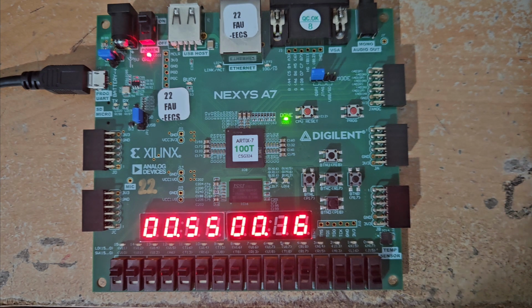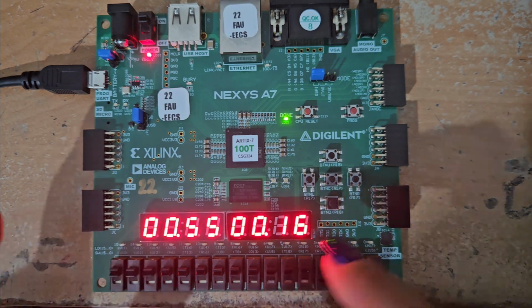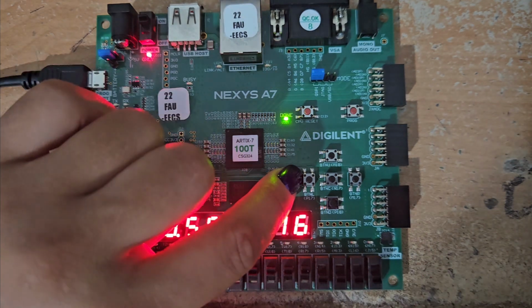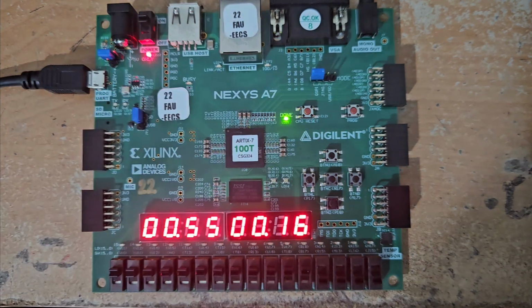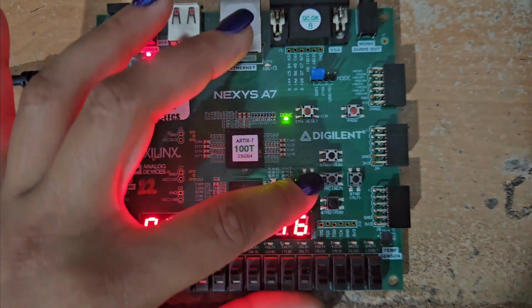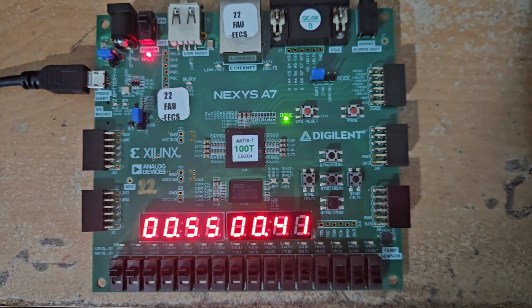We also have, lastly, a quarter push button, which is controlled by the leftmost button here, BTNL, and that will just increase our amount by, you guessed it, a quarter. There you go.